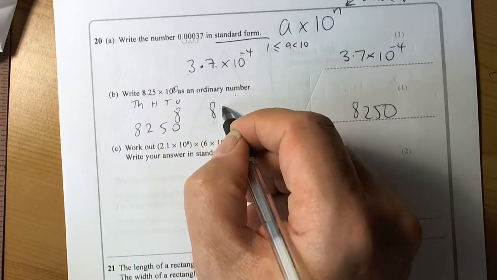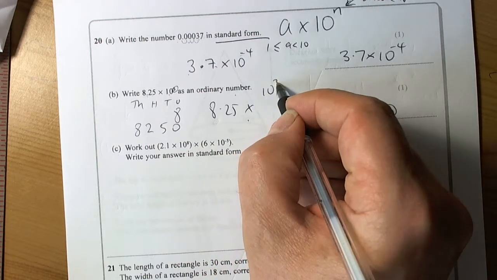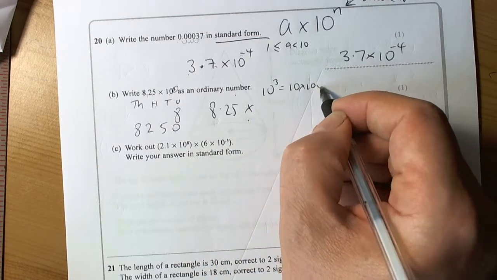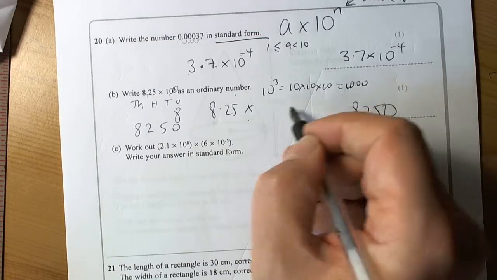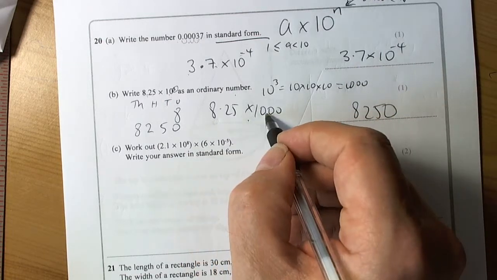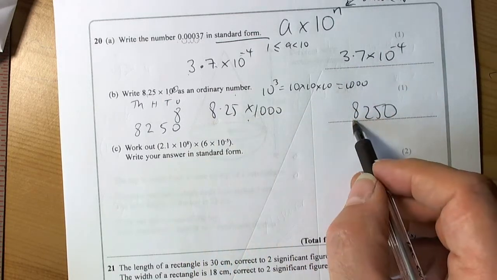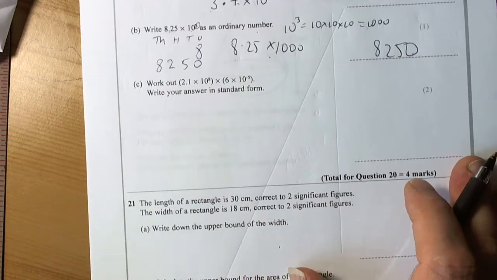Another way of thinking about that is 10 to the power of 3 is 10 times 10 times 10, which is 1,000. So I could think of it as 8.25 times 1,000. Well, 8 times 1,000 is 8,000, so it should be 8,250.